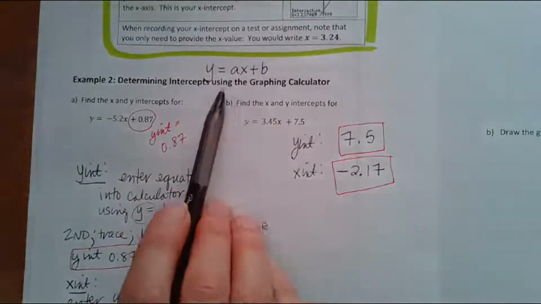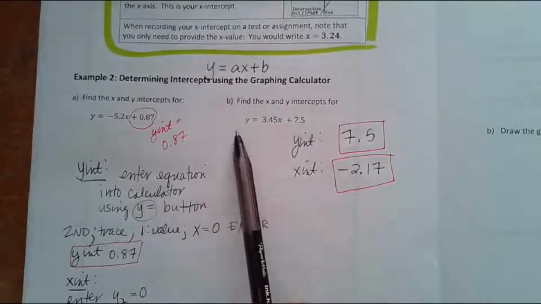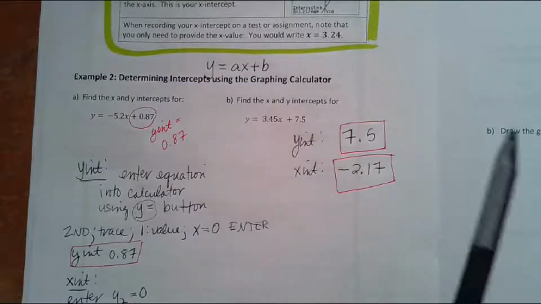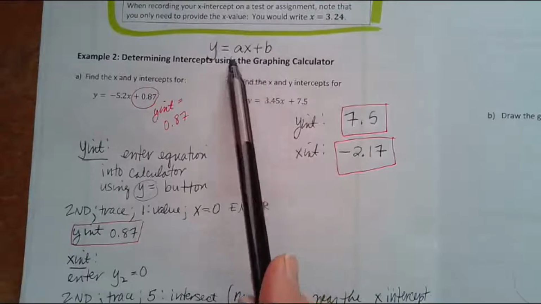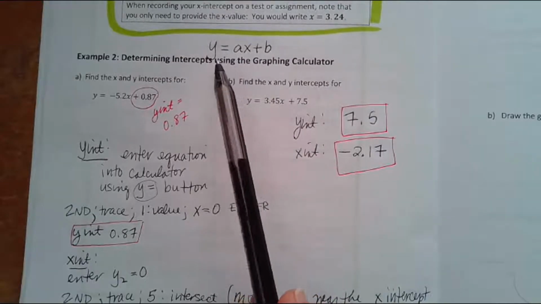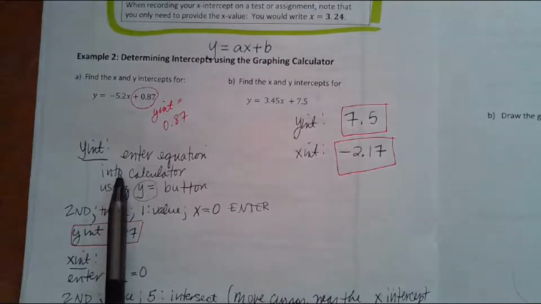There's no way to tell what the x-intercept is just by looking, but the y-intercept we can determine. But even if you didn't recognize that, you can always graph it. Enter this equation into your graphing calculator in the y equals screen and graph the equation.